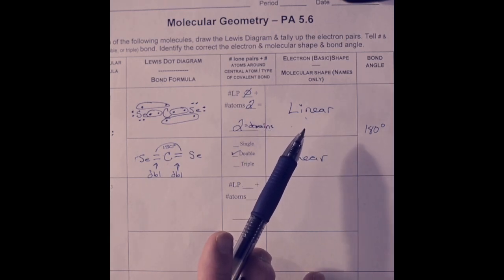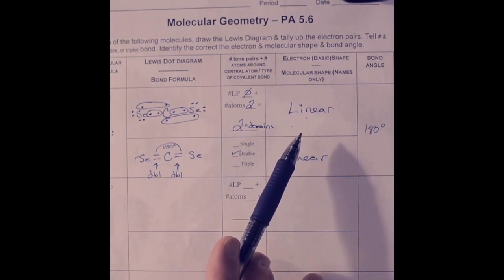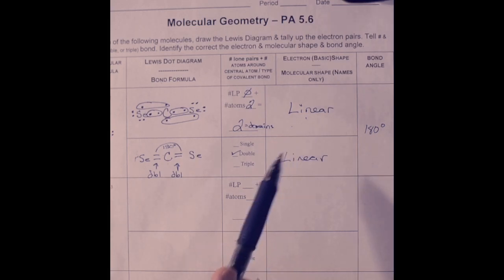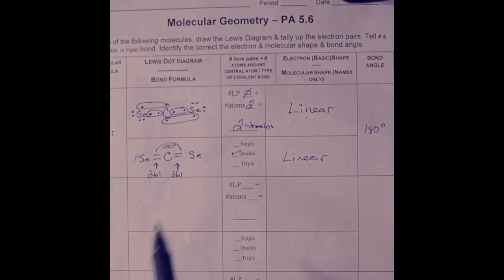There's lone pairs, and then there's only 2 atoms. That's going to be a bent shape. Water is a great example of a bent shape. And then you have pyramidal, which is the central atom with 3 atoms bonded to it and 1 lone pair. And you can see that there on page 4 of your notes. All right, I think that gets us a good start.